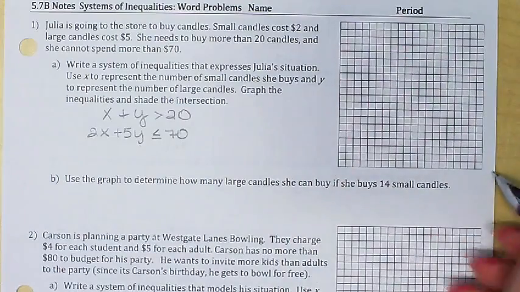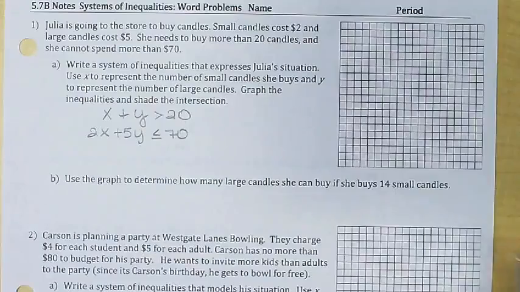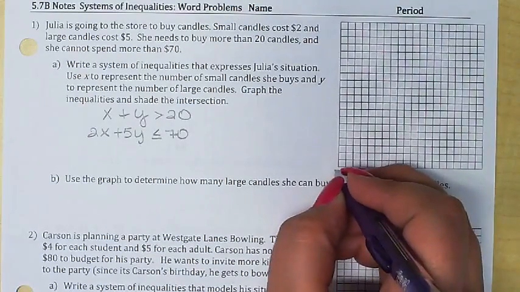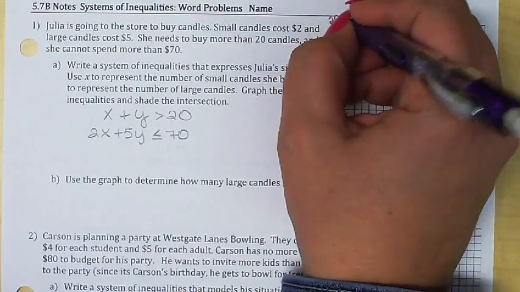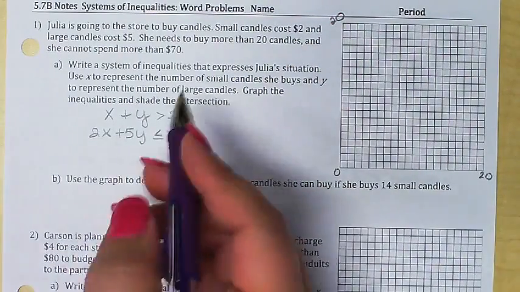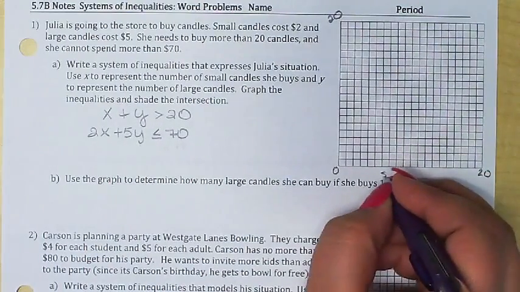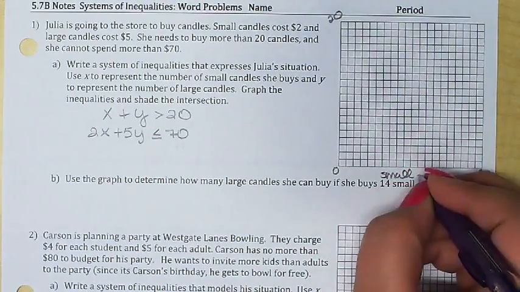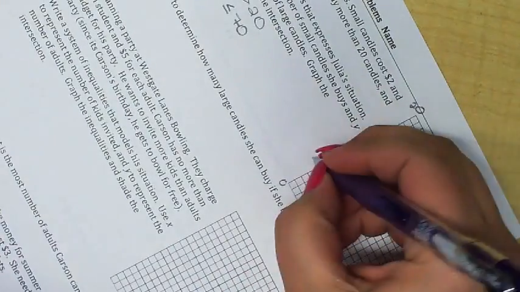So I know that line can fit. And then this one, I think they can both fit just fine if we go by ones. So 0 to 20 going by ones. I'll label the other stuff in a second. X was the number of small candles. And this is the number of large.